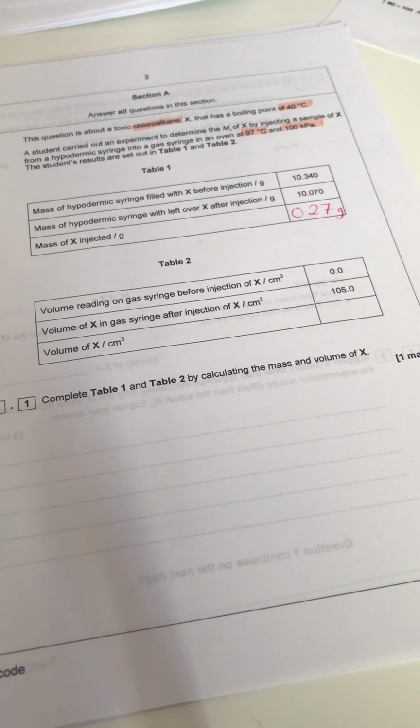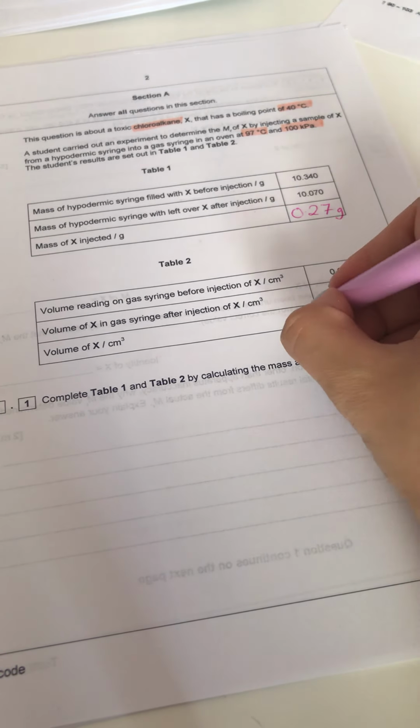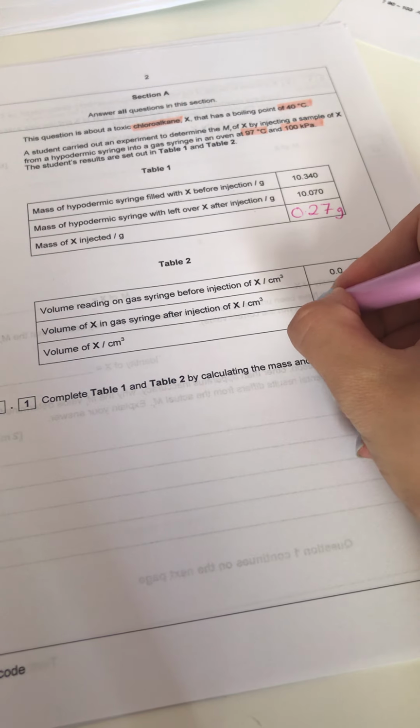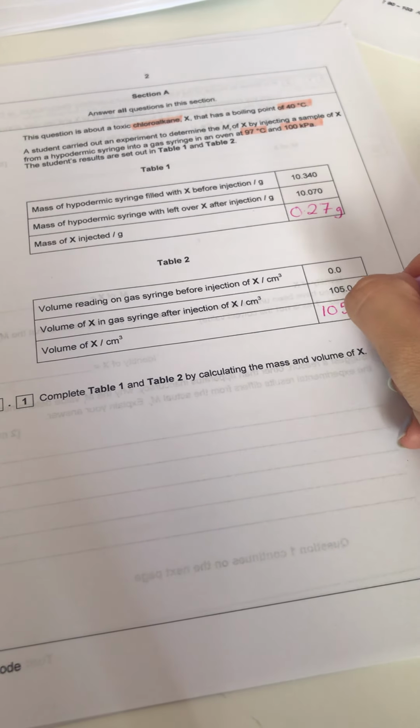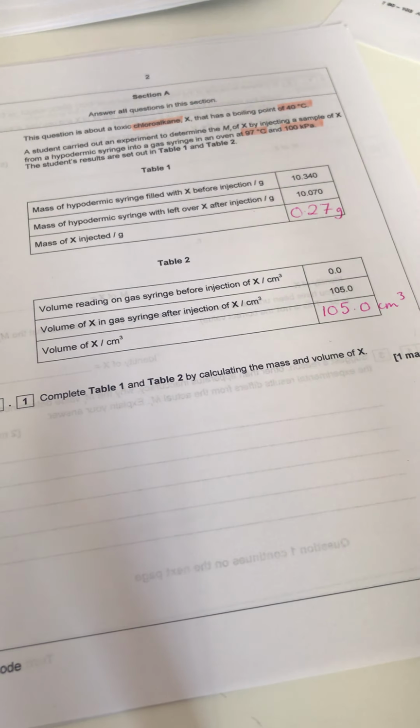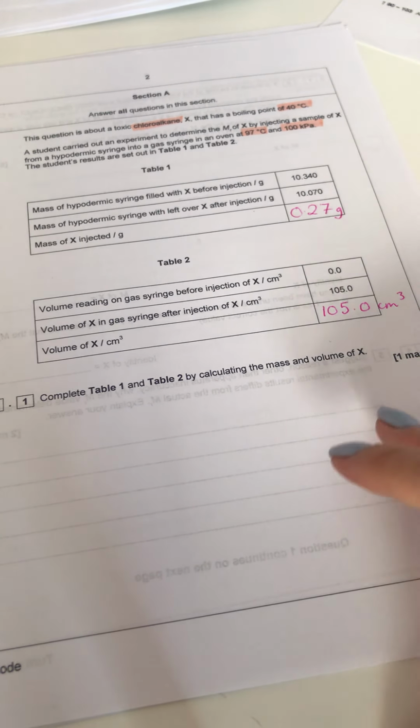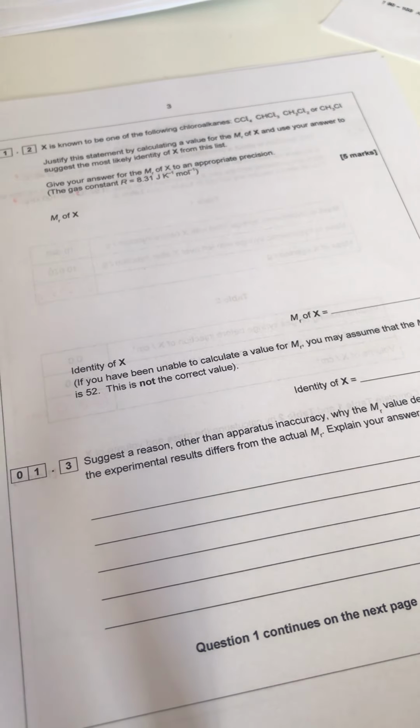We've then got a volume reading on the gas syringe before the injection of X in centimetres cubed, and the volume of X in the gas syringe after the injection of X. So again, a simple subtraction, so 105 minus nothing. So our volume of X is 105.0 centimetres cubed.